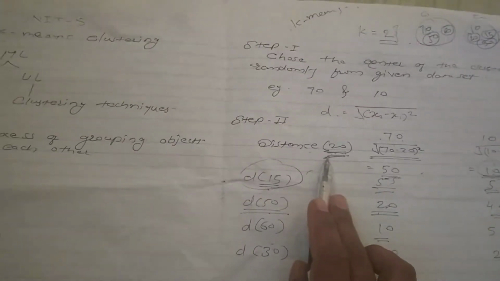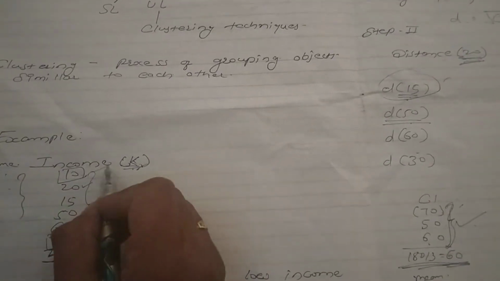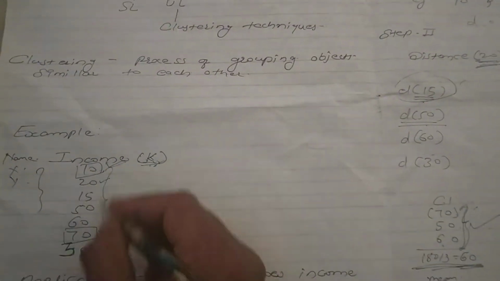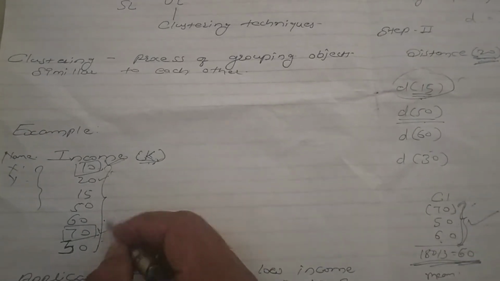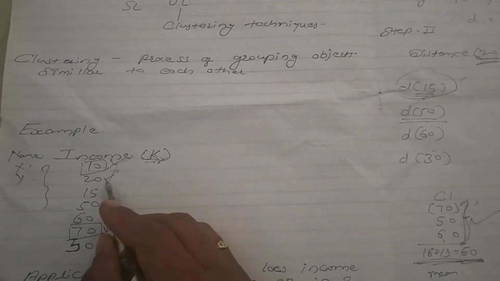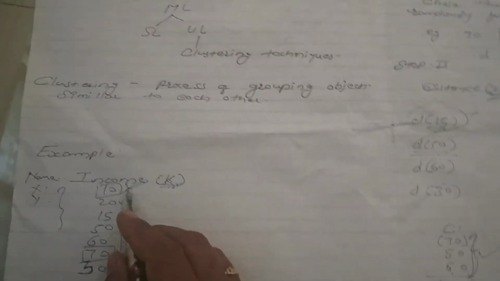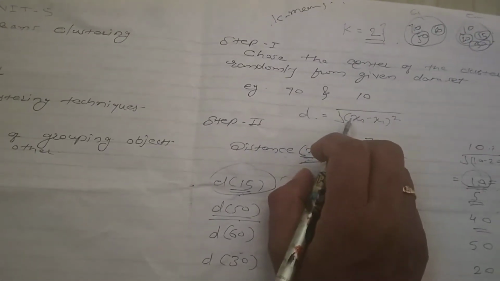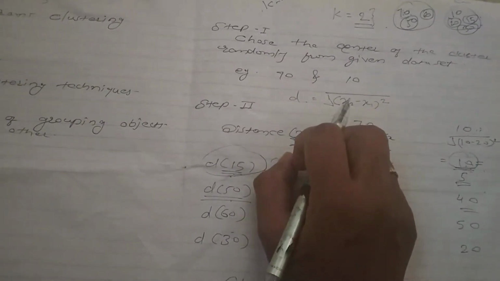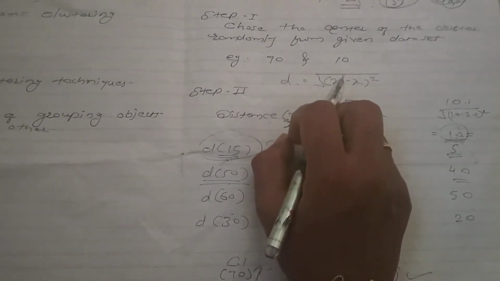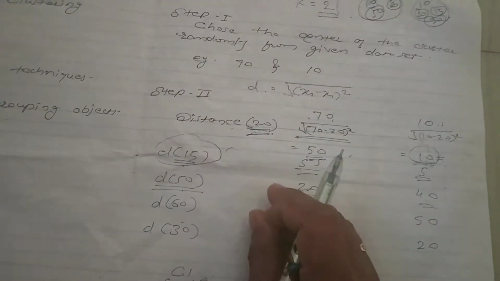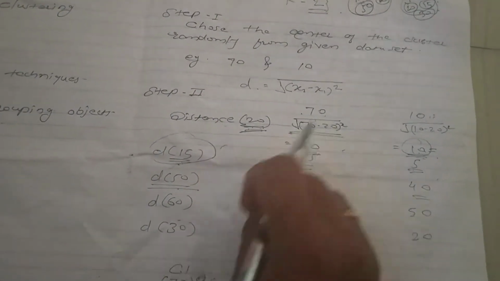Right? I have chosen 70 and 10 as the centers of the clusters. The next step is to find the distance, which means the similarity between the remaining objects other than the centroid. Except for the centroid, for all the remaining data objects, we have to find the distance of these data items from the center of the cluster. Right? Now how to calculate the distance? If the distance is less between two data items, that means they are similar to each other. Distance is nothing but the difference, right?